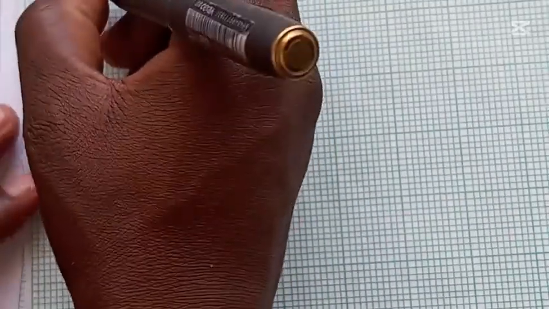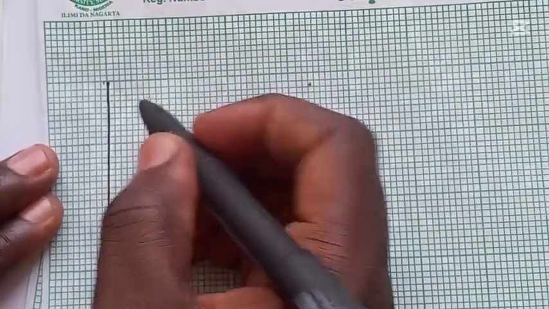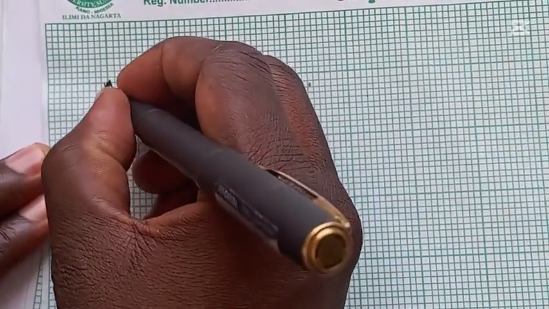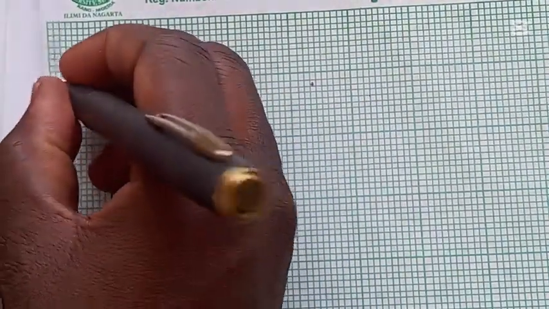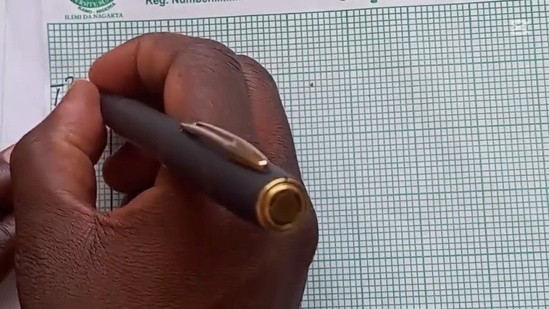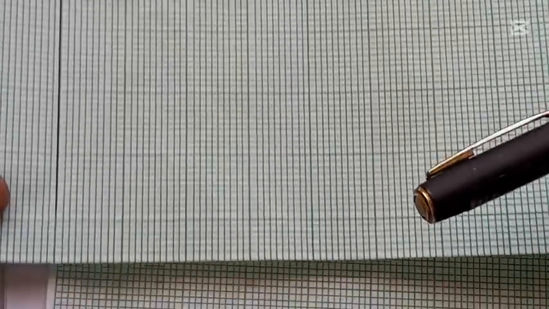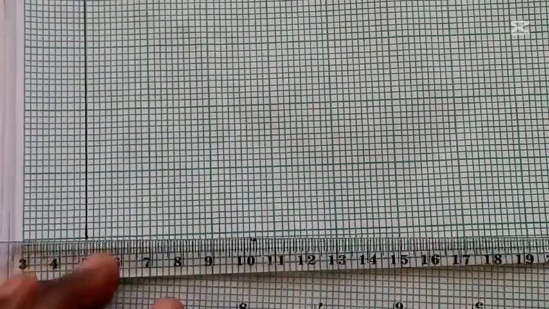Now I will draw this. Great. So I have to put an arrow here, and I call this T squared, and its unit is second squared. So this is my T squared axis. Then I will go down. Okay. Great. So I will now draw the horizontal one.